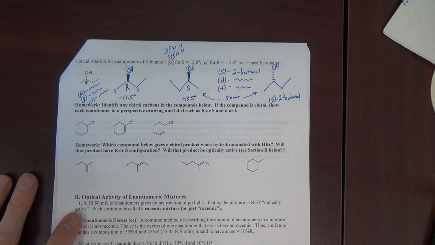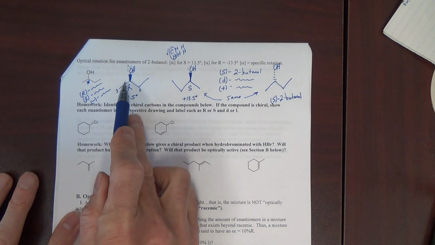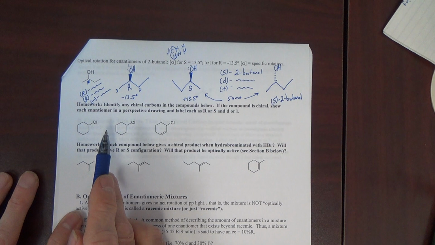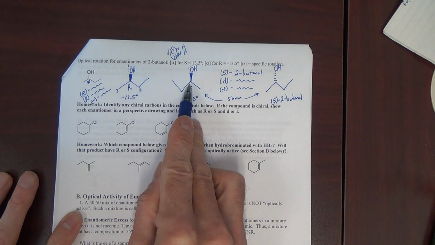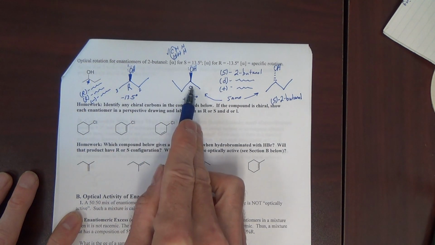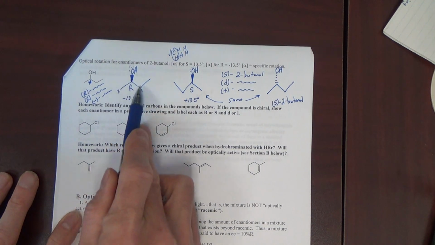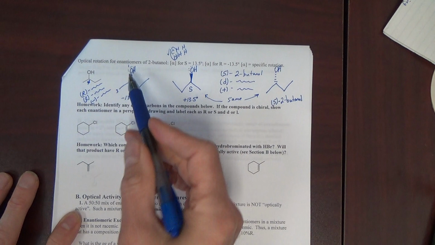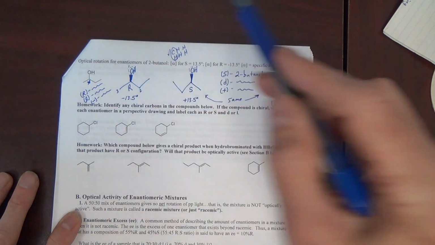Very important. Here's the take-home. If you have a chiral carbon, you can get the enantiomer two different ways. You can draw the configuration mirrored, as I did originally, or you can just switch your projection from bold to dashed or dashed to bold, but keep the backbone the same.